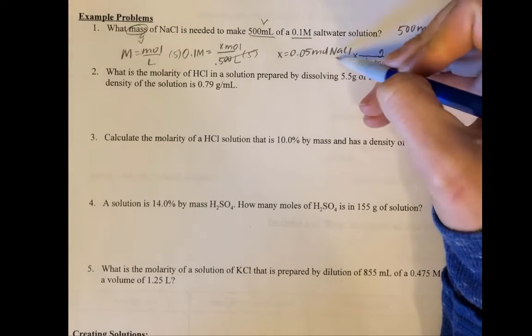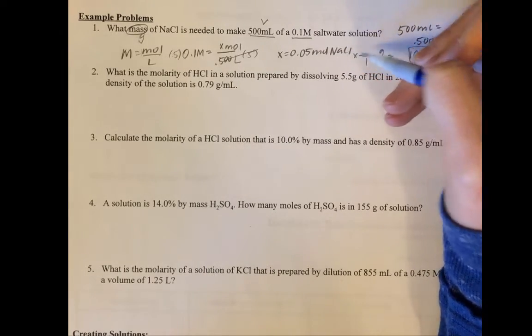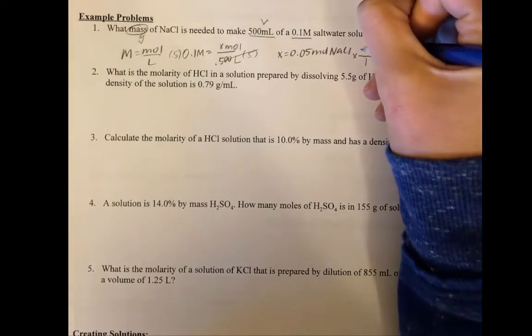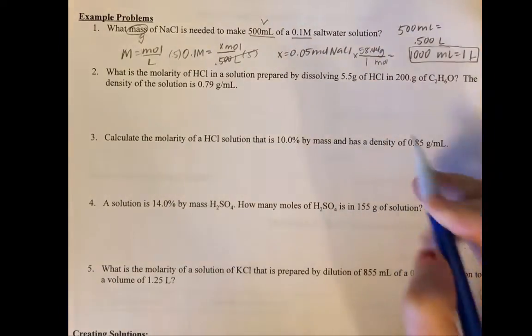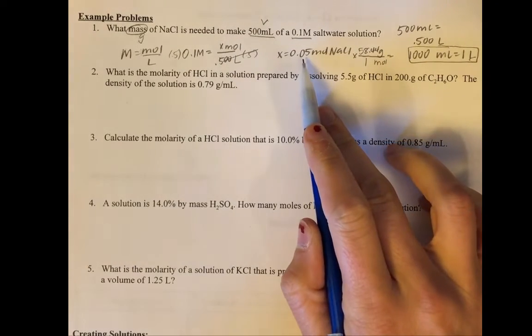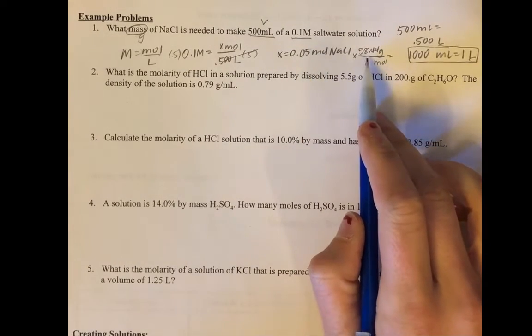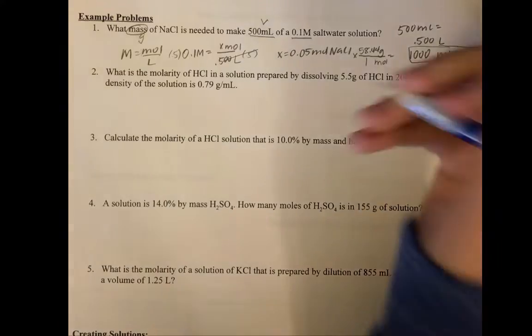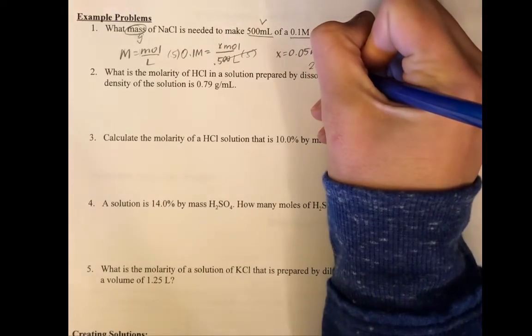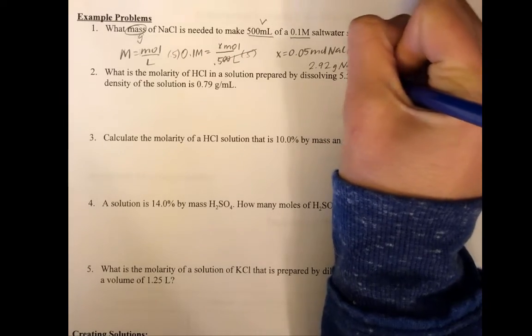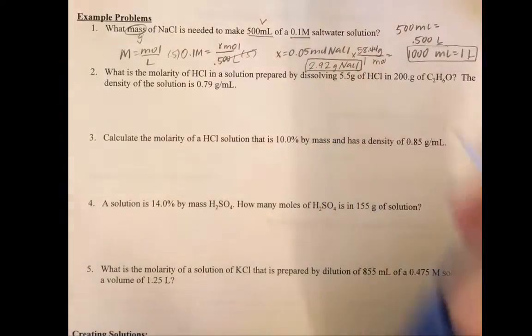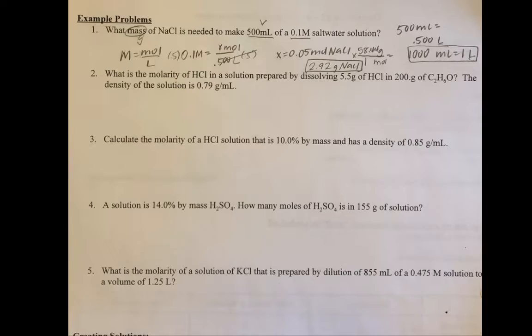So if you add up the molar mass from the periodic table, Na plus Cl, that's going to give you 58.44 grams. So you're going to do 0.05 times 58.44, and I got 2.92 grams of NaCl. So we'll just round to 3 sig figs. So we have 2.92 grams of NaCl.